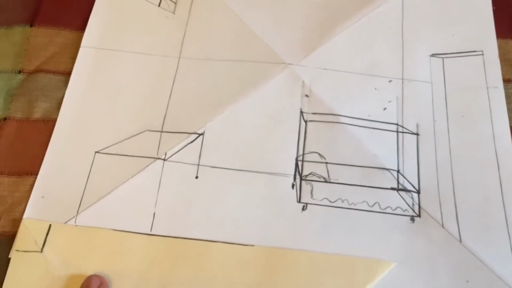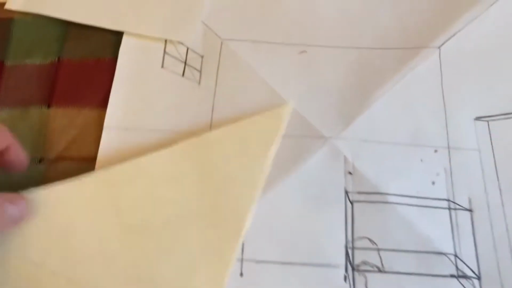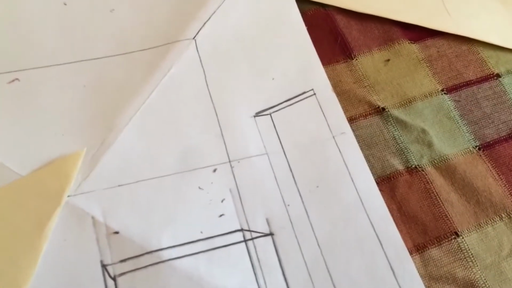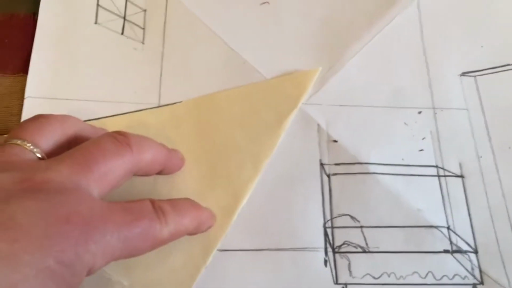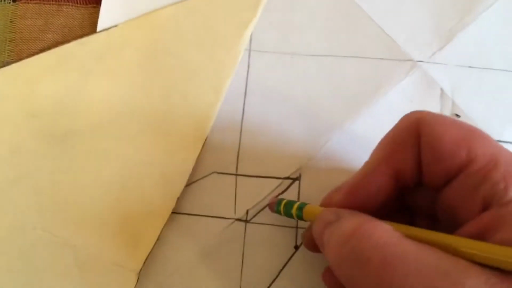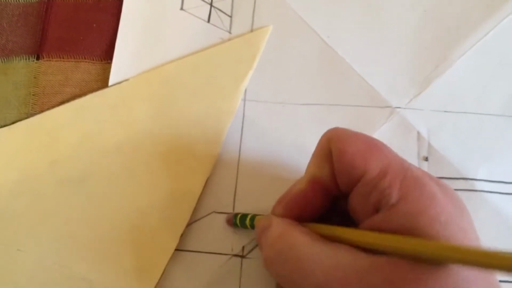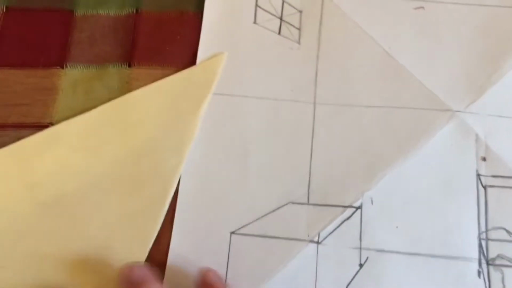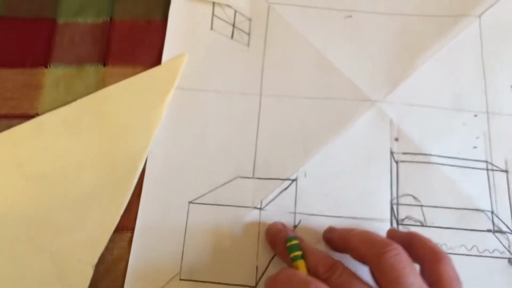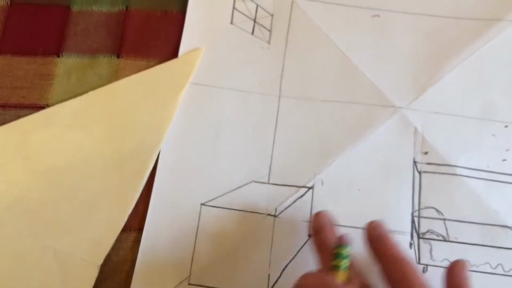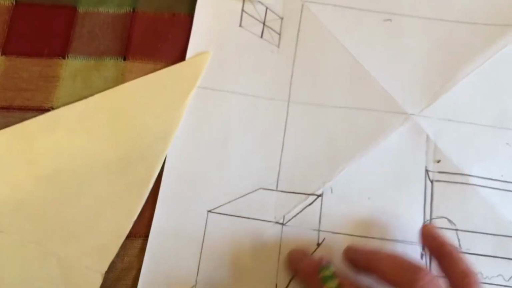Here I am drawing the horizontal lines and the vertical lines, but anything that goes away from me goes towards that dot. If you've got something that overlaps the corner of the room, be sure to erase so that things look like they're in front of each other, and that'll give it a more realistic look. Now let's talk about what if your setting is outdoors.